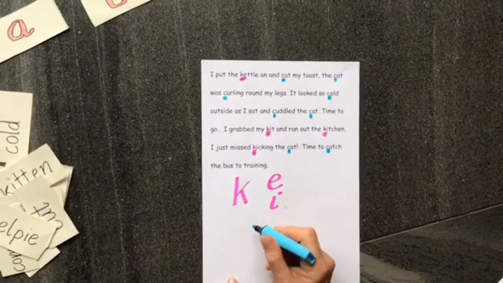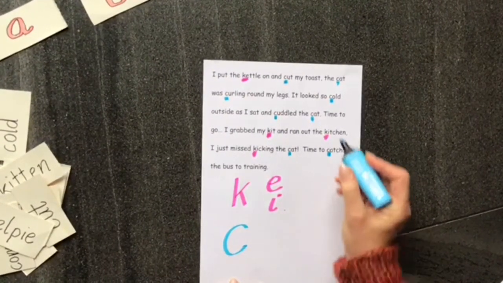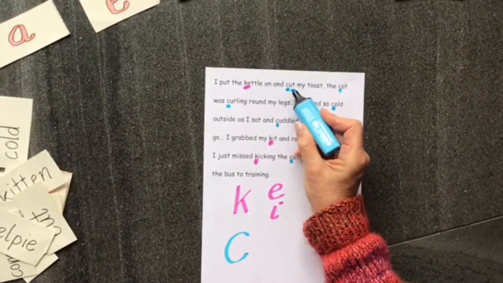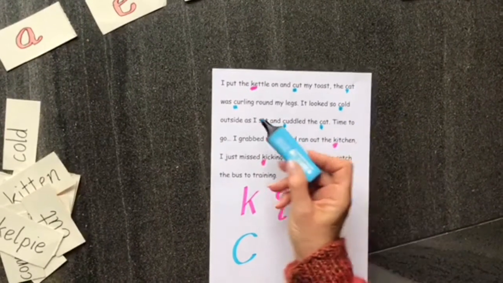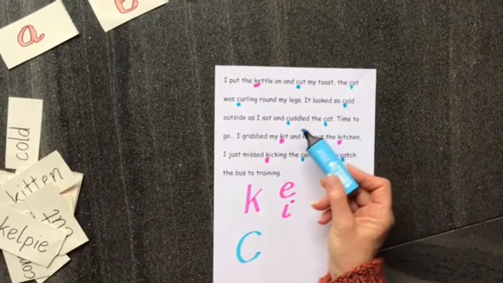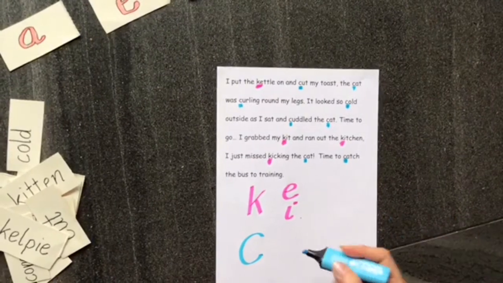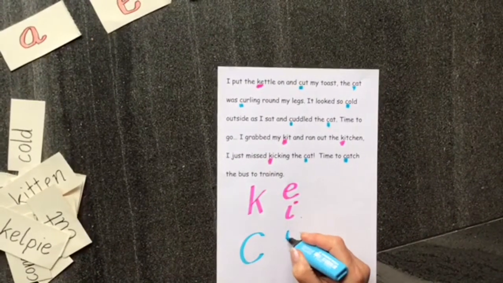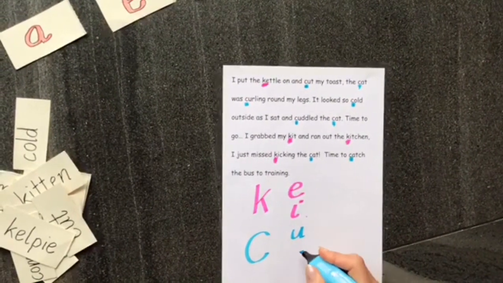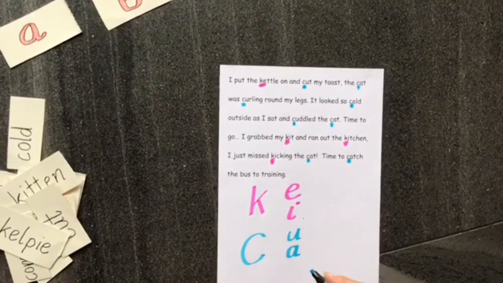So I've changed my colour blue for C, curly K. I'm going to look through the passage and see what words use curly K and what vowel follows that K sound at the start. So I'm working it out, encourage the learner to recognise the patterns. U, A and O.